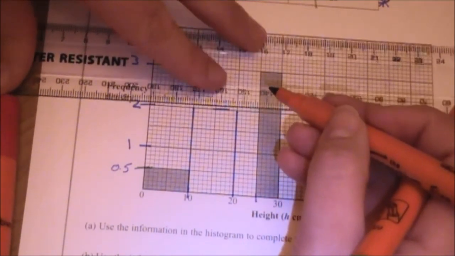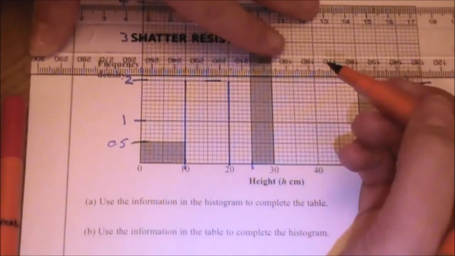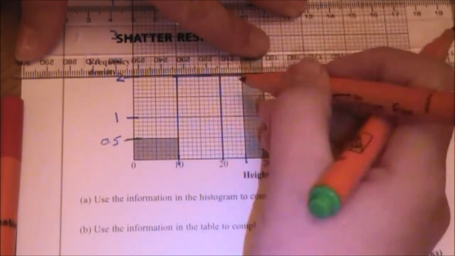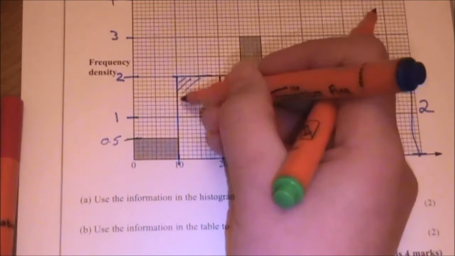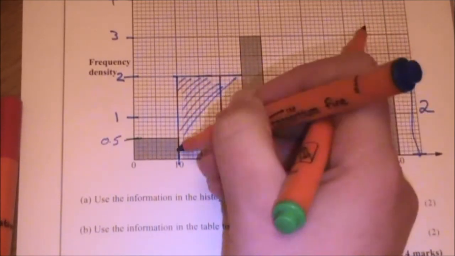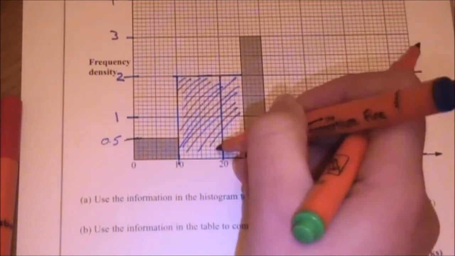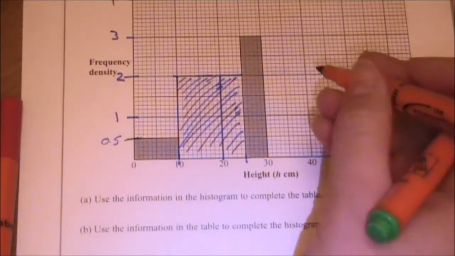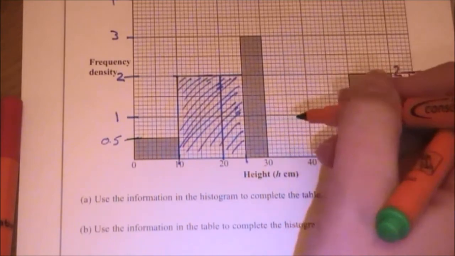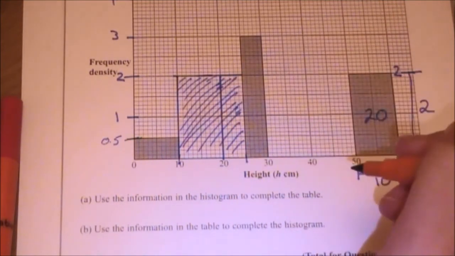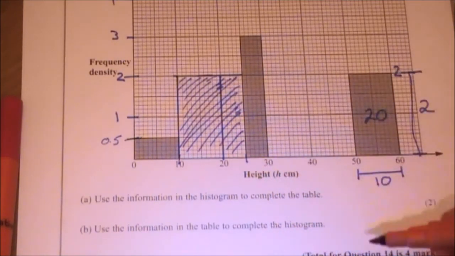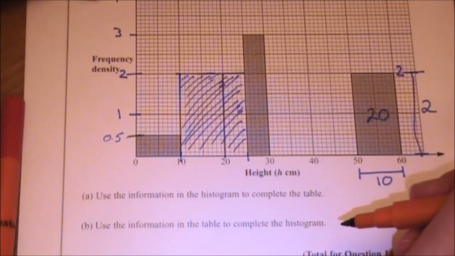I can draw it in with a ruler. Now, I've made a silly mistake there and made the bar too narrow. So I'm going to take it all the way across this time, and I'm going to shade that in. So that's that bar. If I do make a mistake like this, obviously I'll be drawing in pencil, so I can just rub that out. Do not draw a graph in pen, because if this happens, then you're going to have a messy looking graph and you're in trouble. So I've done that one.